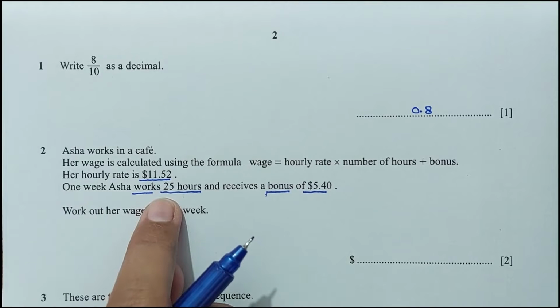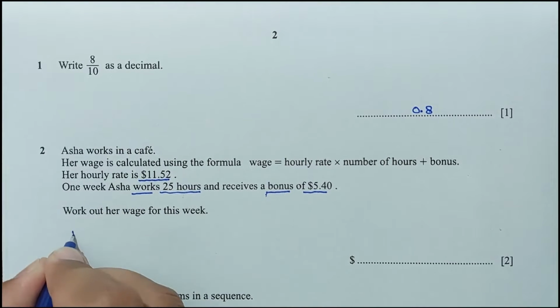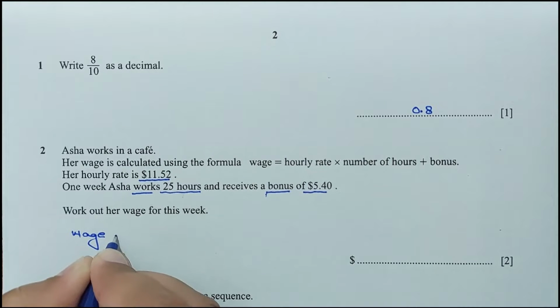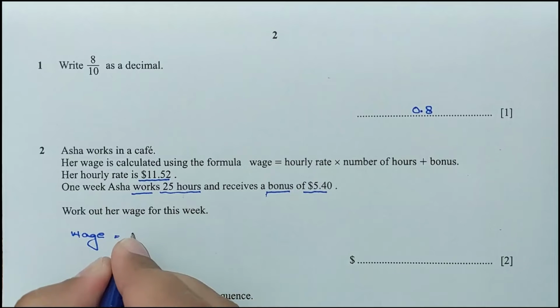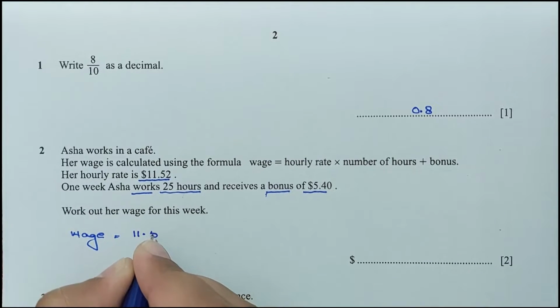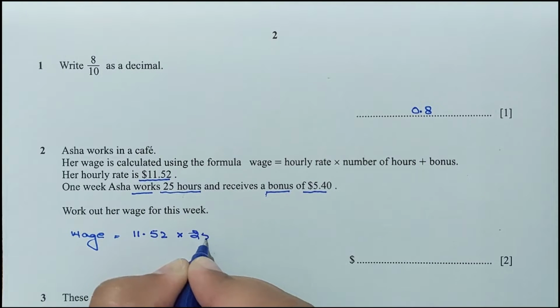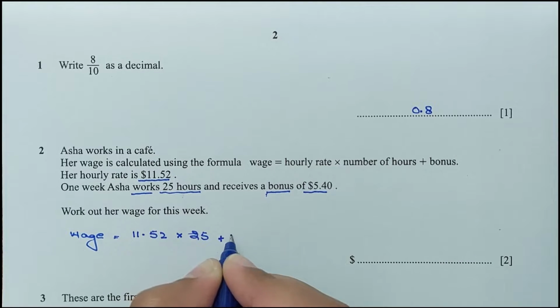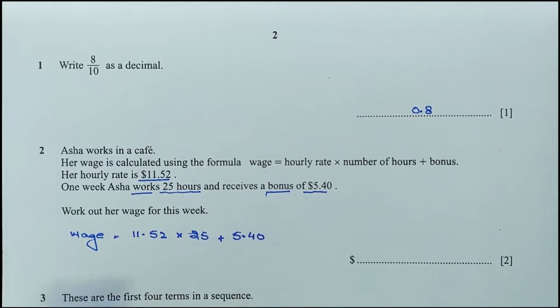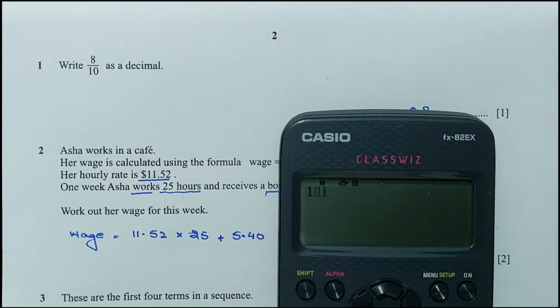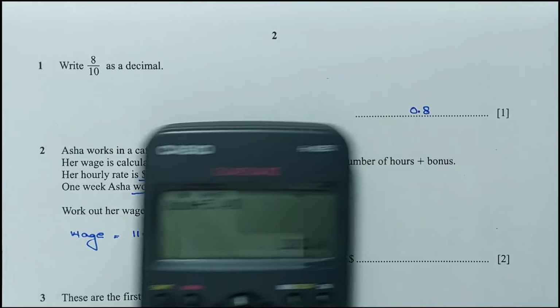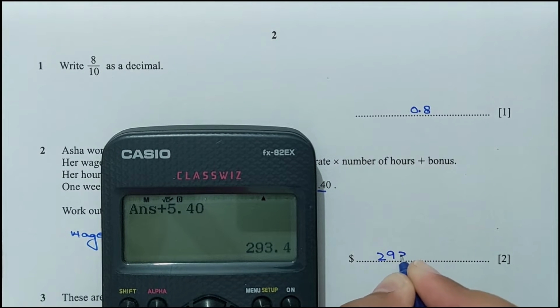Okay, so one week she works, that is the rate. According to the formula, the wage is going to be the hourly rate, $11.52, times the number of hours worked, she worked 25 hours, plus the bonus, which is $5.40. Let me calculate 11.52 times 25 and add 5.40. That is going to be $293.40.